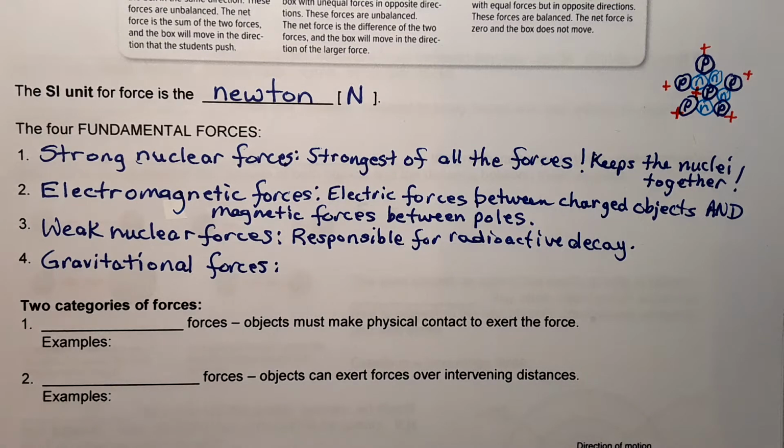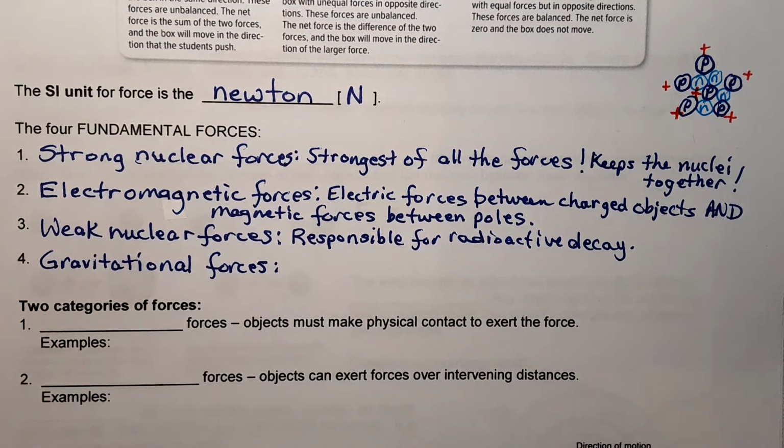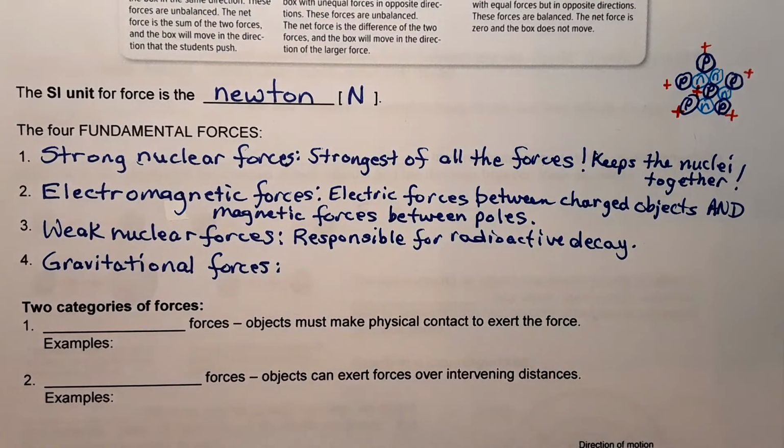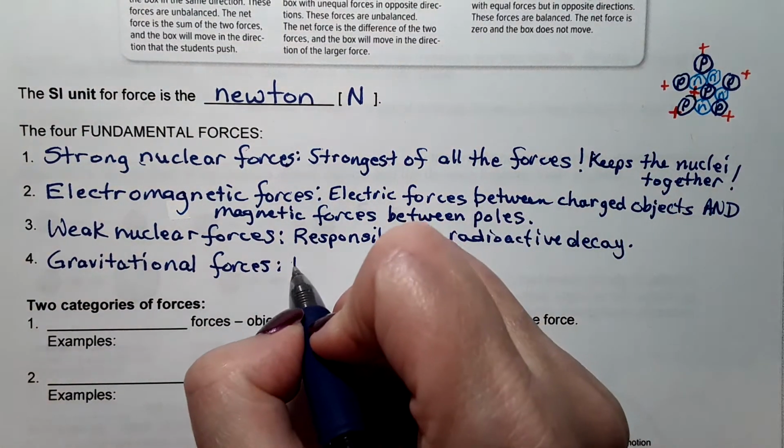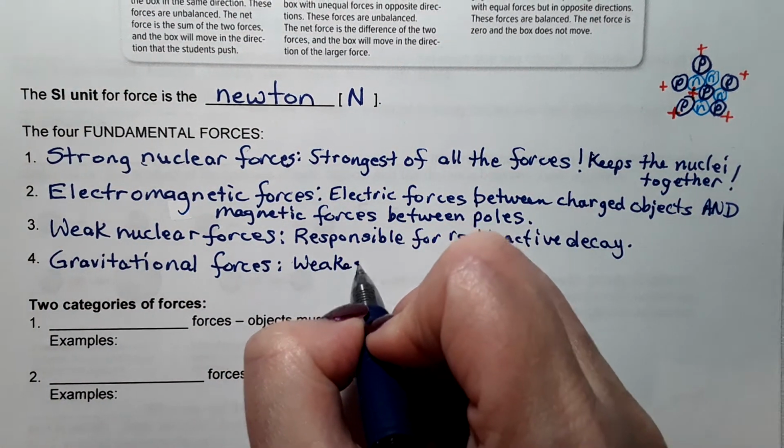But you know something? I can pick up a big old 50-pound bag of potatoes. I can exert my force on those potatoes against gravity. And guess what? The gravity is not that strong. Okay? If I can pick up those potatoes, the gravity is not that strong. So, gravitational forces, these are the weakest of all.